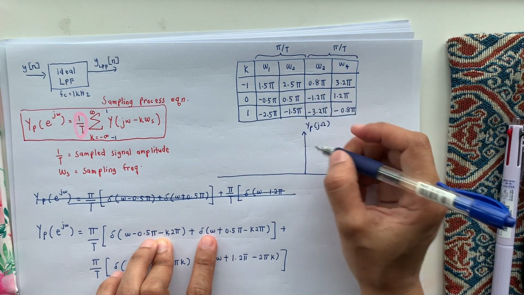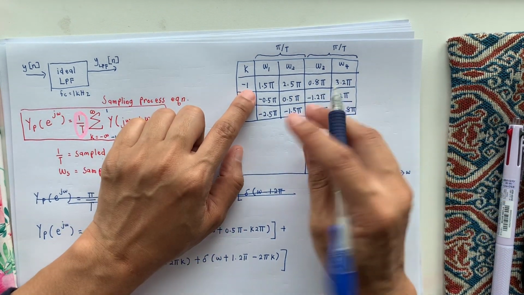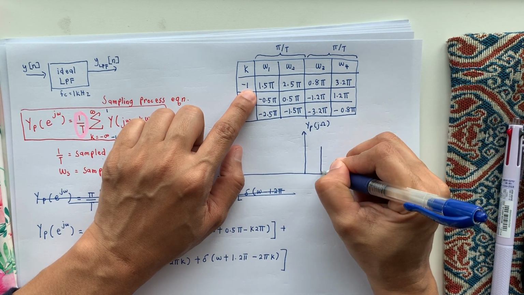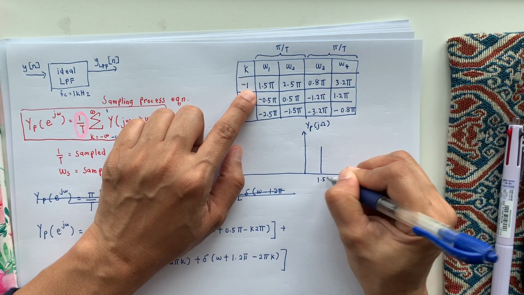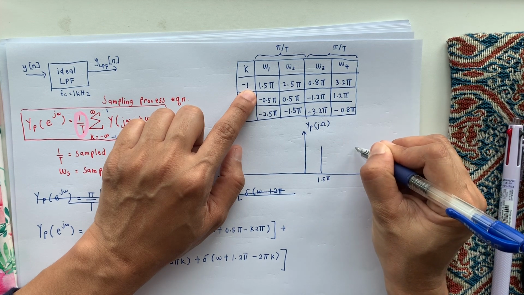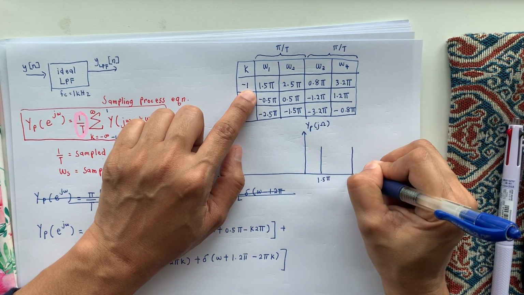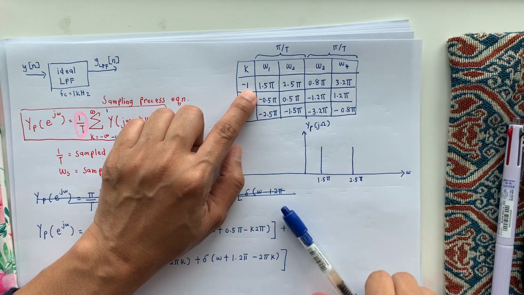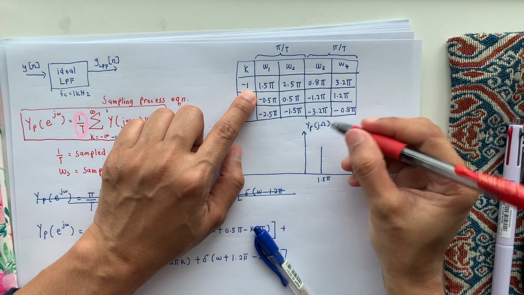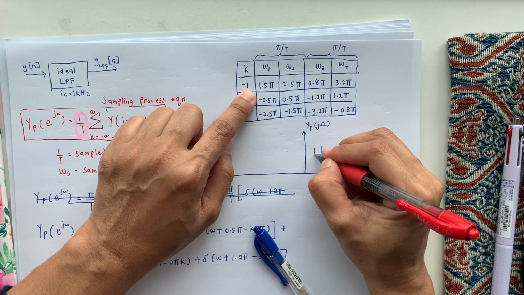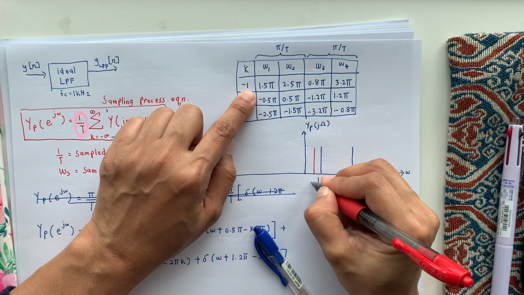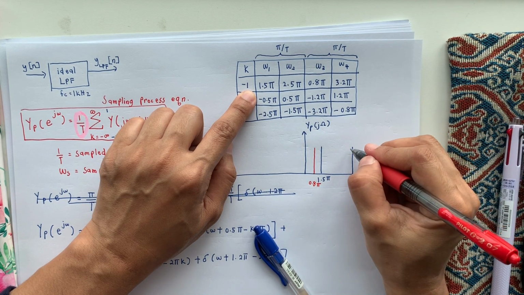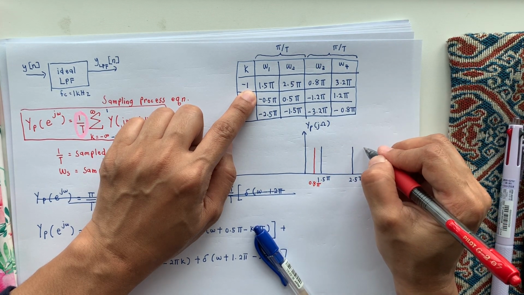First this one 1.5 pi, and then we have 2.5 pi. Next we have 0.8 pi. Here we have 3.2.